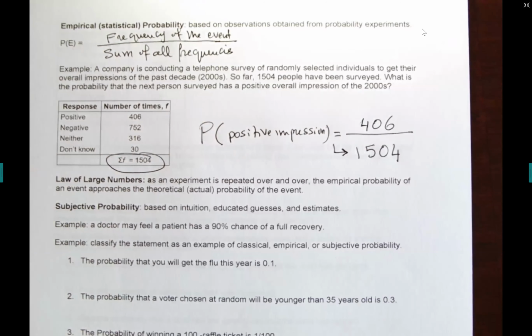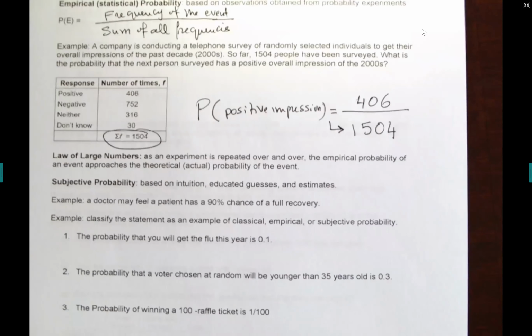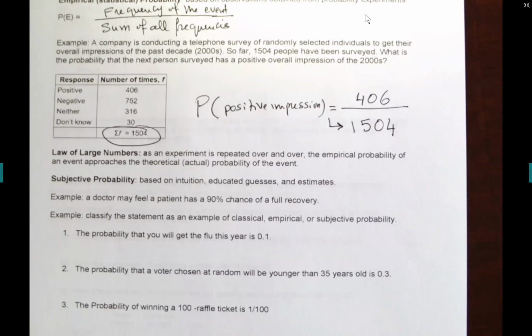Both the classical definition of probability and the statistical definition become very much the same when you have so much data in your data set. It's called the law of large numbers. So when you repeat an experiment over and over, both the statistical and the classical definition become pretty much the same. Okay, let me tell you about another type of probability that we're really not very much interested in, but you need to know it. Actually, it does exist.